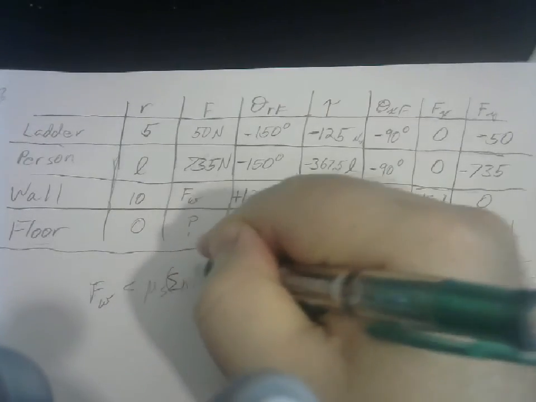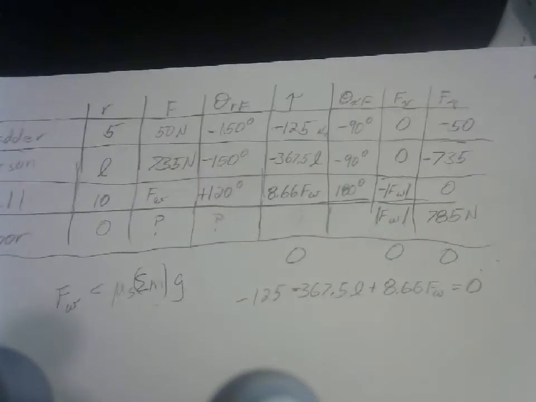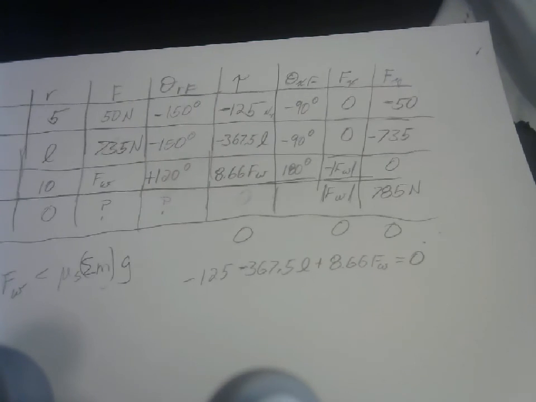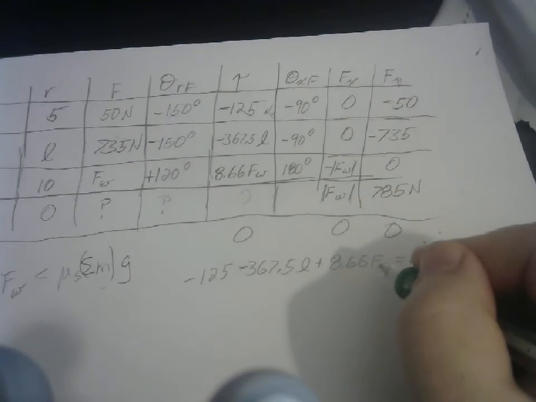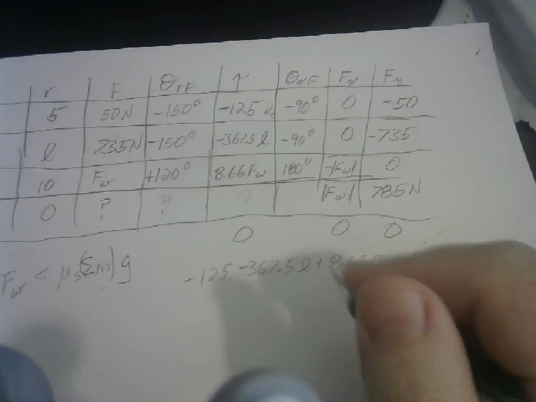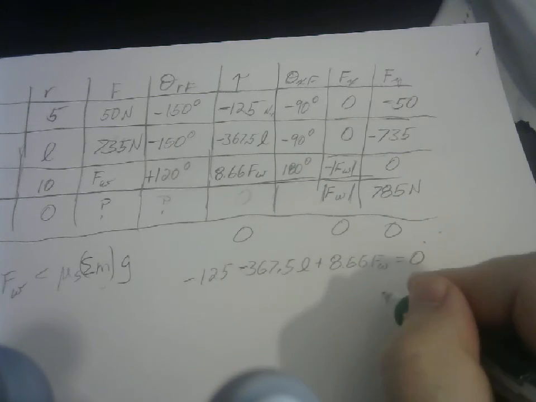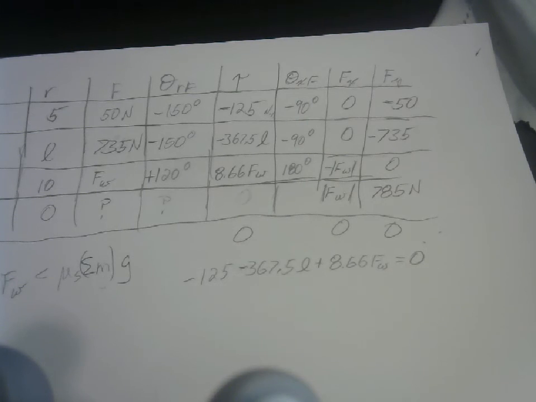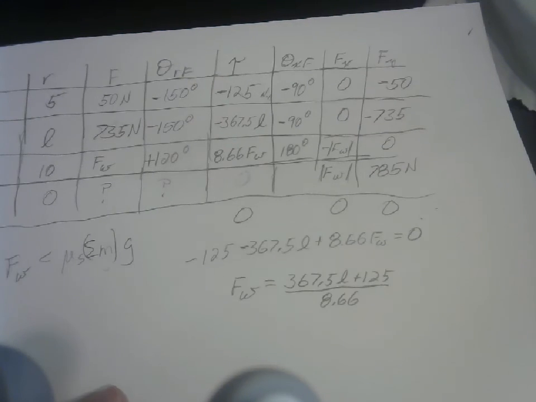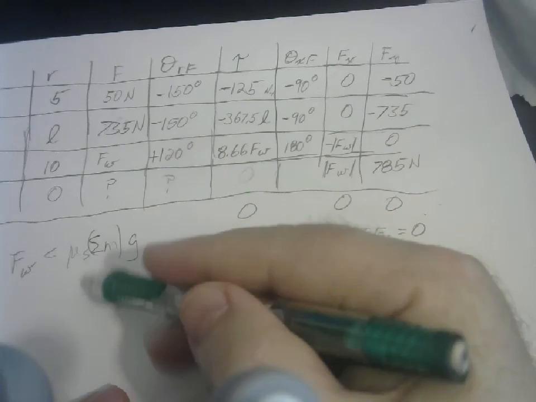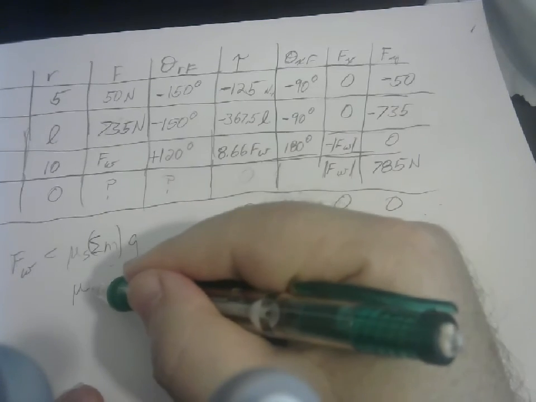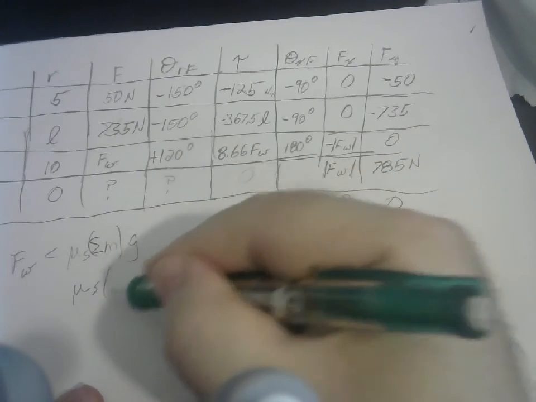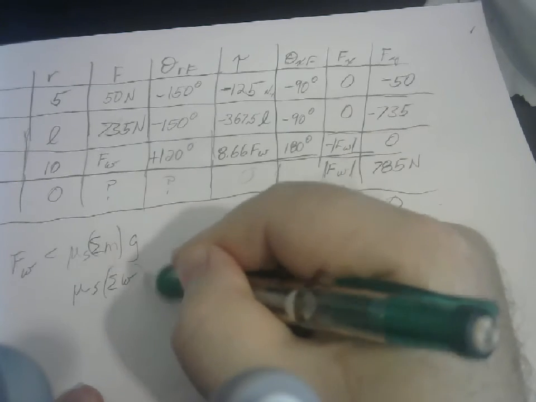So this one we'll solve for F sub W in terms of L. And the mu sub s mg is mu sub s times the sum of the weights.